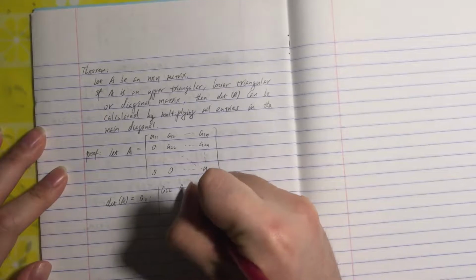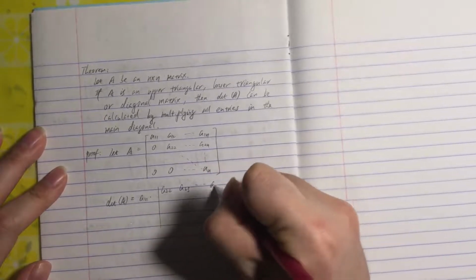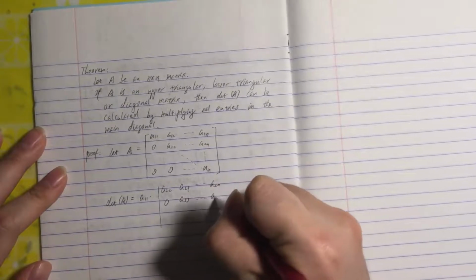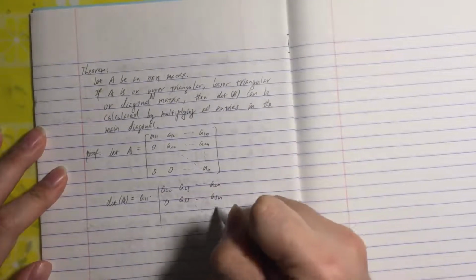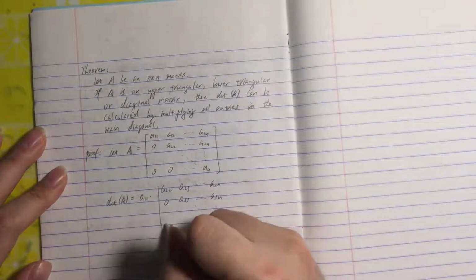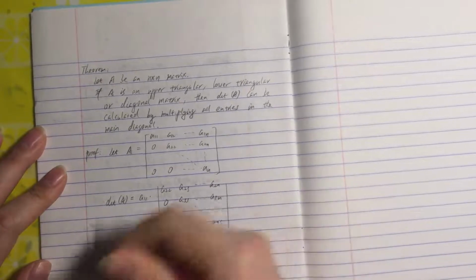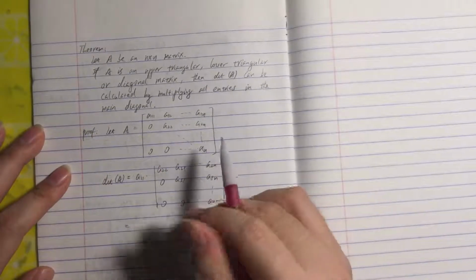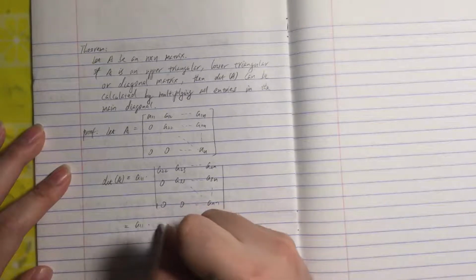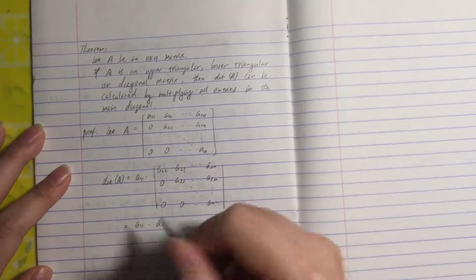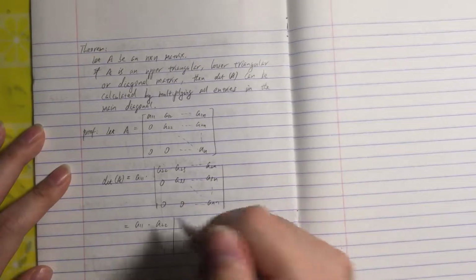That's A22, A23, A2n, 0, A33, A3n, ANN. The rest are zeros. Again, this is also an upper triangular matrix. I can again take a cofactor expansion around the first column. I get A11 times A22 times the submatrix here.